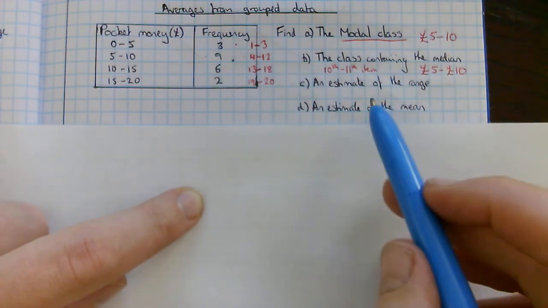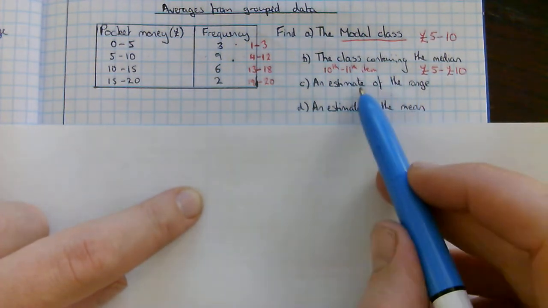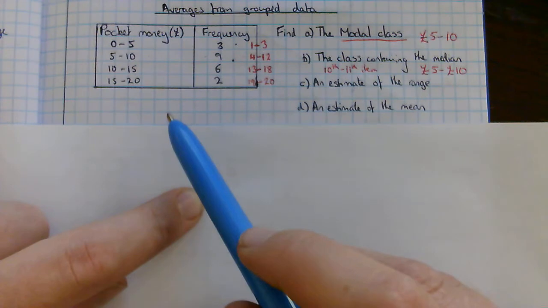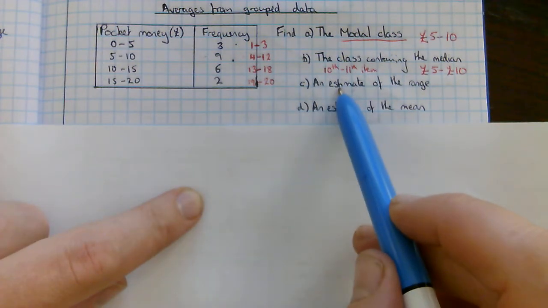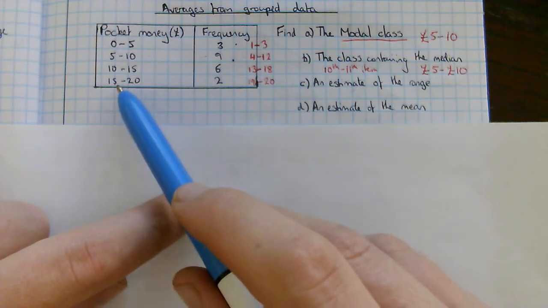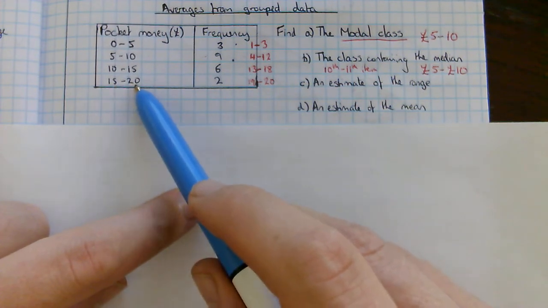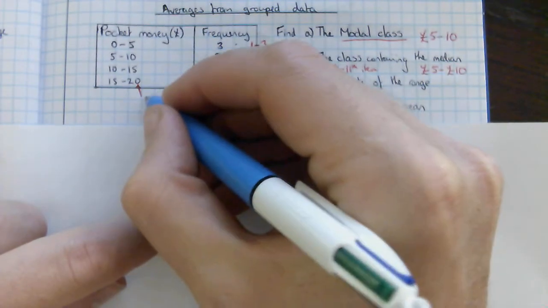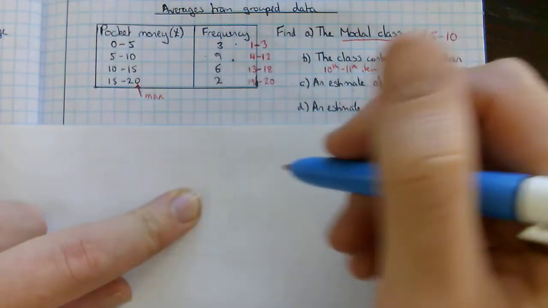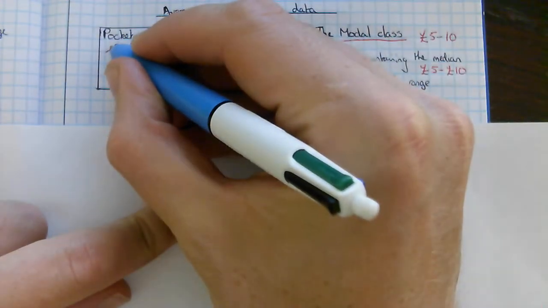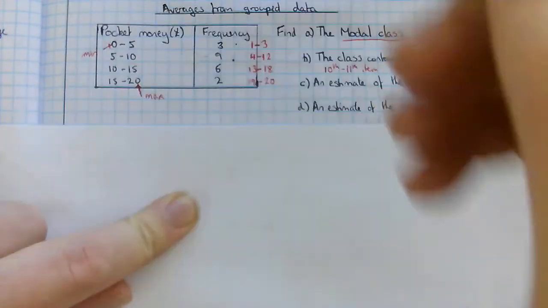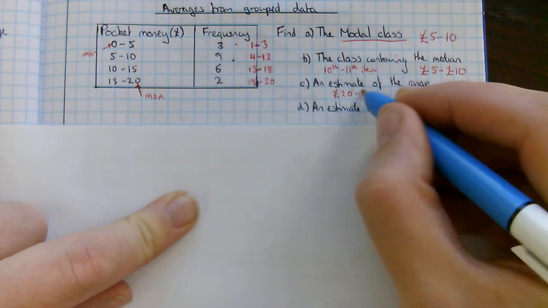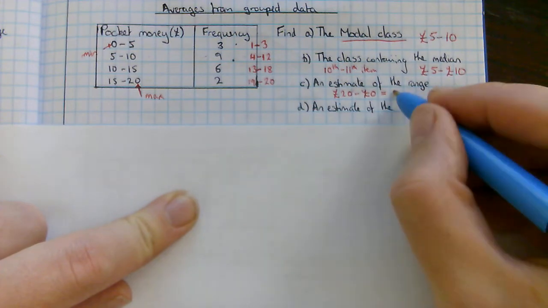Now, here we get an estimate of the range. We don't know the exact range, but we're going to have to guess what the range is. And the way we do that is we say, well, what's the biggest possible value anybody could have got? Well, the biggest possible value is 15 to 20, so the biggest possible value is the top of that range. So it's the £20 here. That's going to be the maximum. The minimum possible amount is £0, so that's my minimum. So my range must be my £20, take away £0, which is just £20.